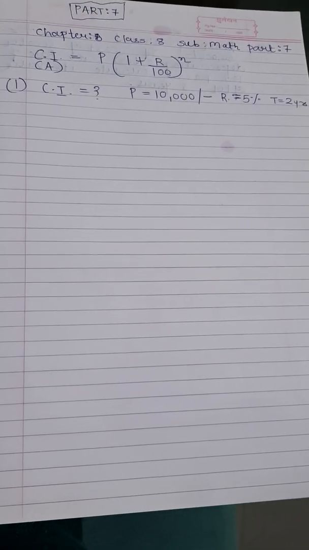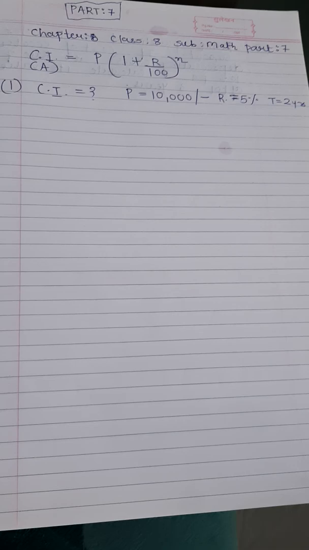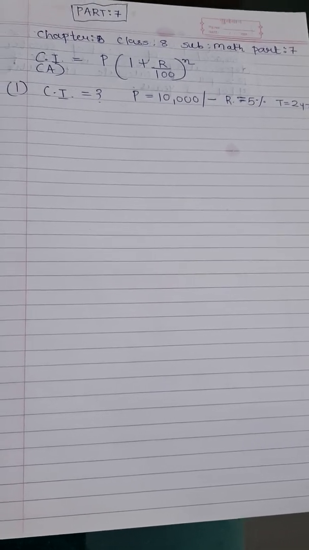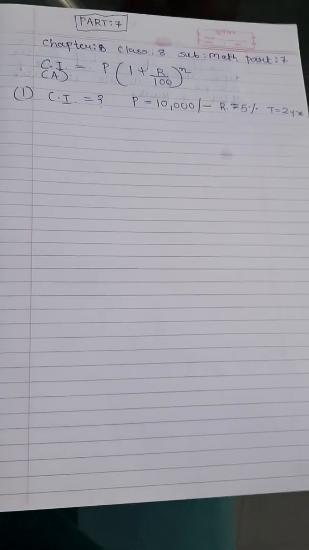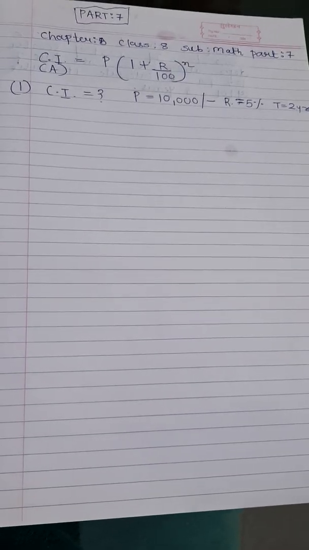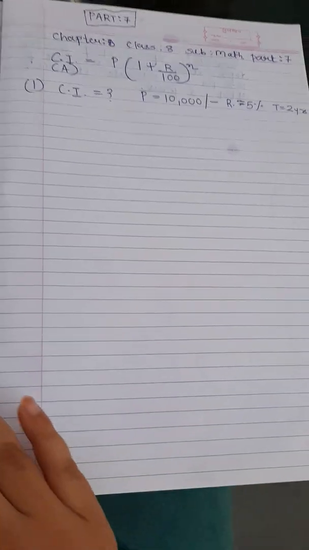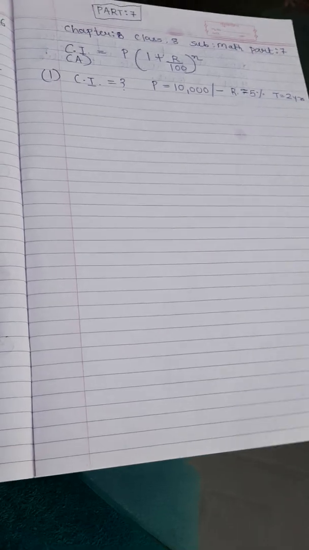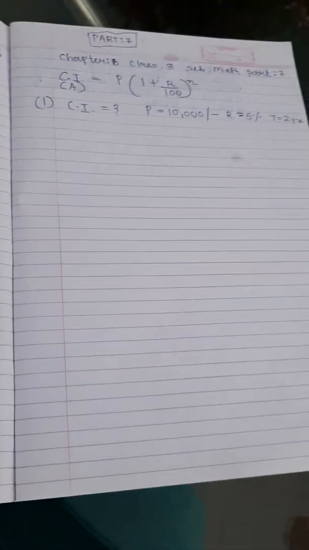Now, the compound interest amount formula is P into (1 plus R upon 100) raised to N. P, you already know, is the principal. R is the rate of interest. N means the number of years, right? And here you will get the amount directly. So for finding CI, or compound interest, you need to subtract the principal from the amount.